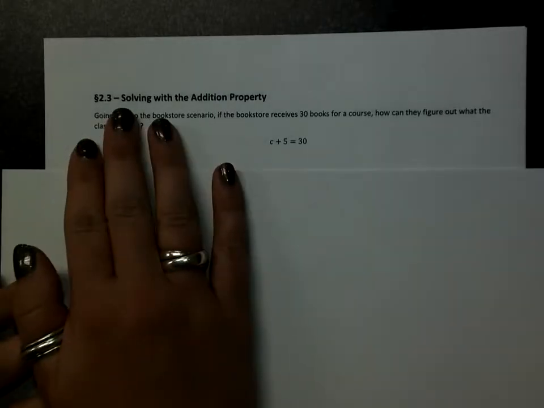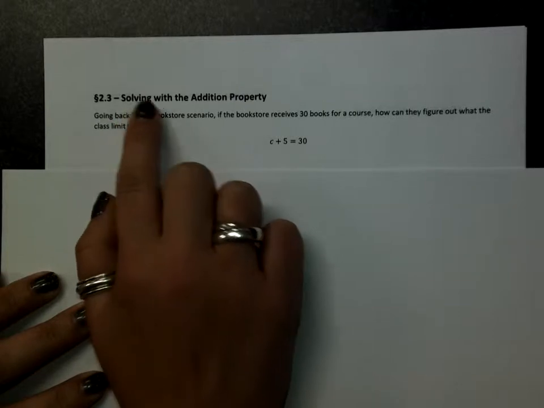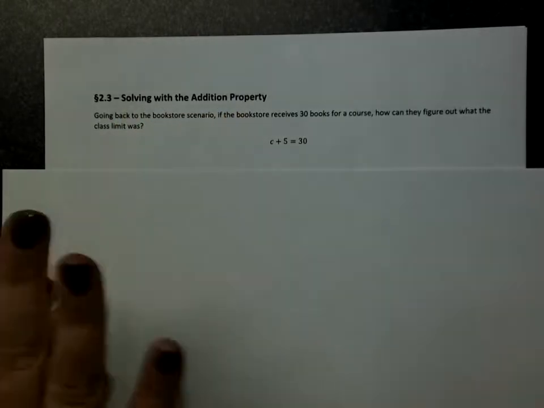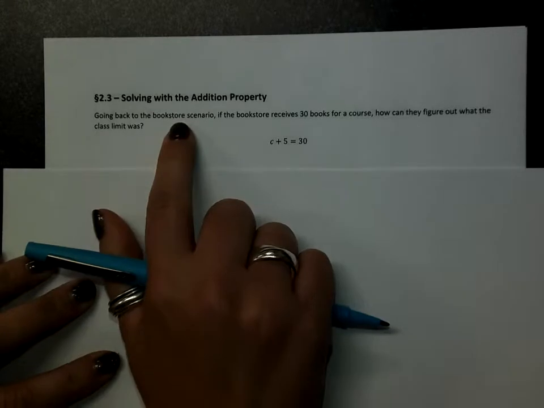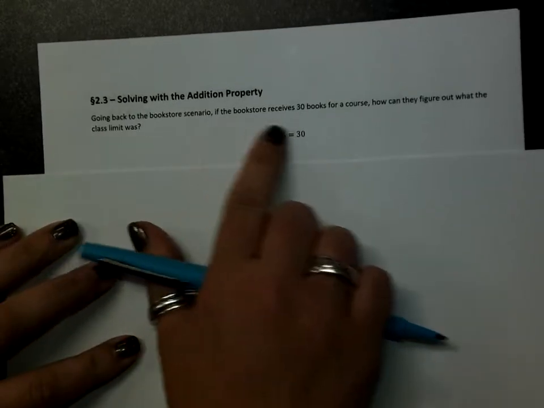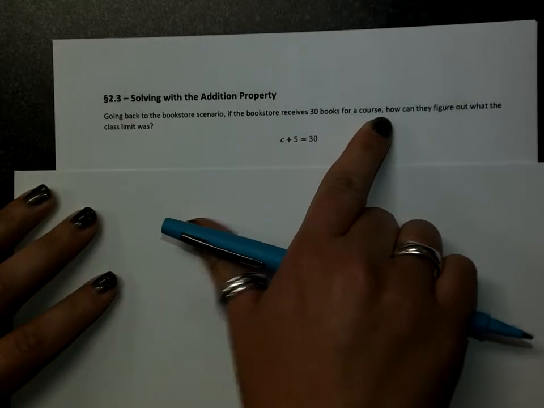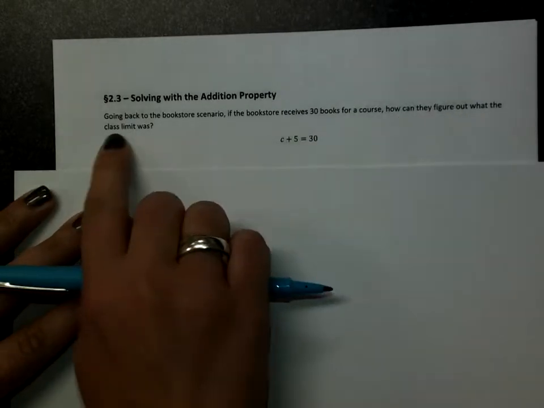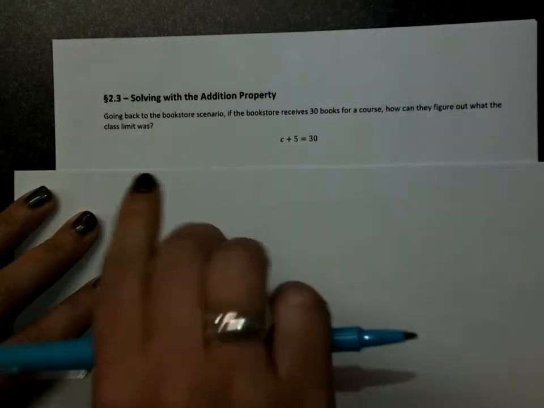Alright, so now we're going to take this one step further. After simplifying, now we're going to start solving with the addition property. So we're going to learn solving one step at a time, and then we'll put all the steps together in section 2.5. So going back to the bookstore scenario from section 2.1, if the bookstore receives 30 books for a course, how can they figure out what the class limit was?